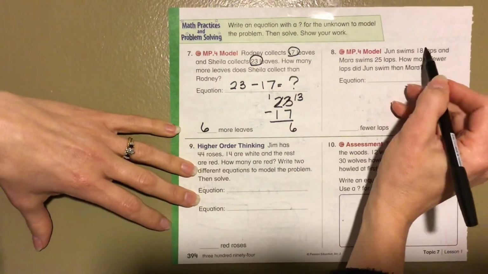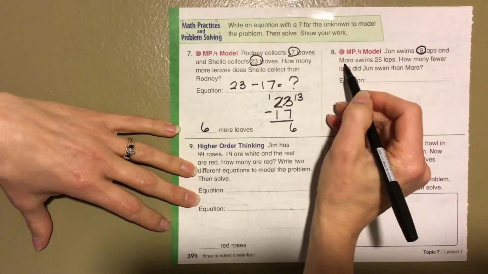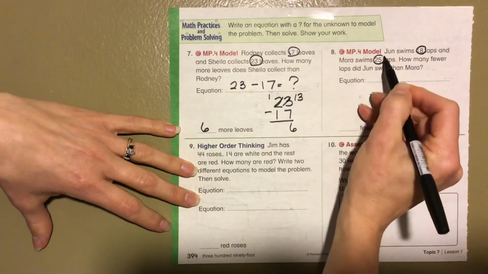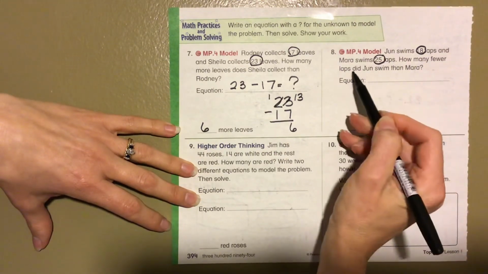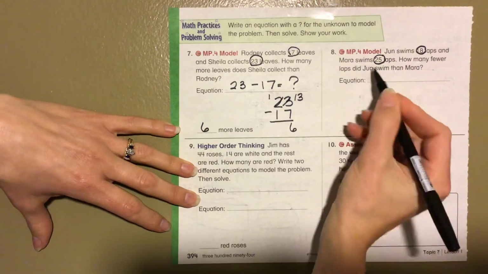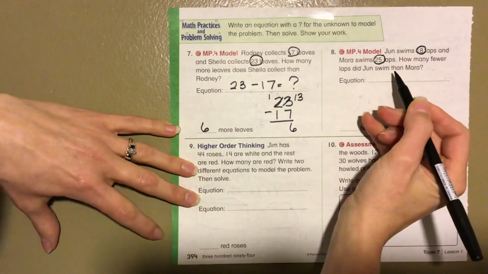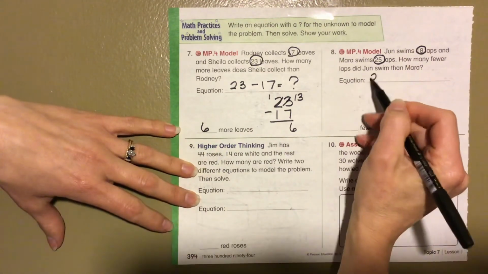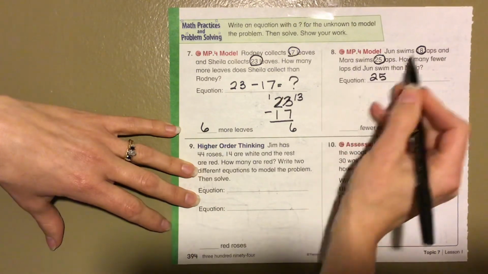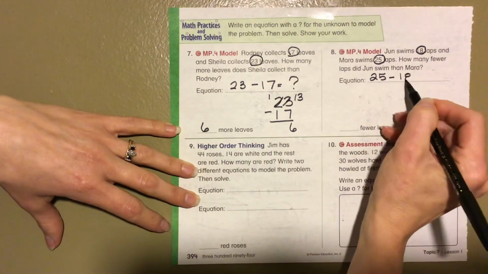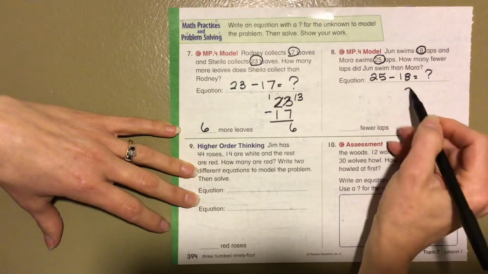Jun swims 18 laps and Mara swims 25 laps. How many fewer laps did Jun swim than Mara? So we know we're doing fewer, so we know we need to subtract. So 25 is Mara minus Jun is 18 equals question mark.